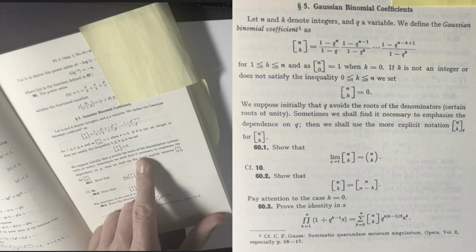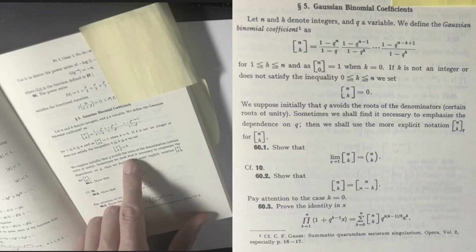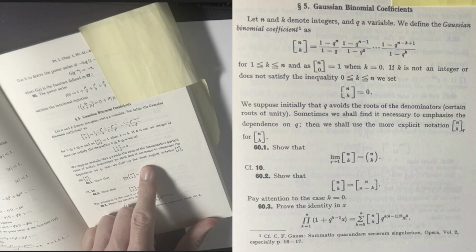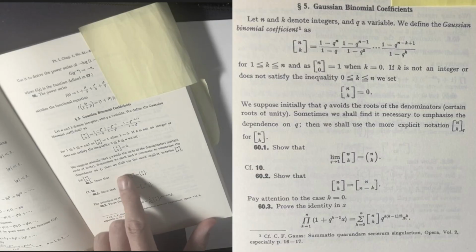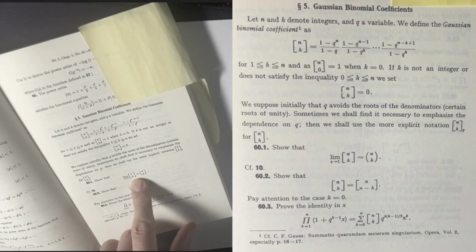Suppose q avoids roots of unity. And sometimes we emphasize the q, but not here in this first problem. Okay.